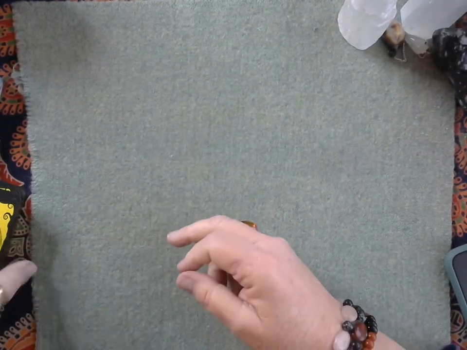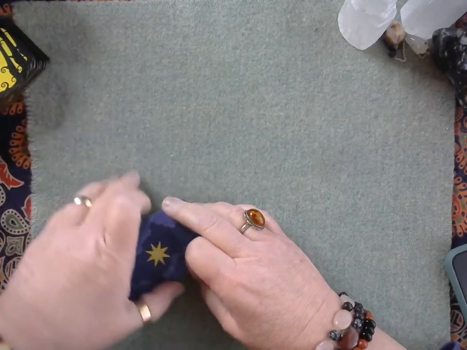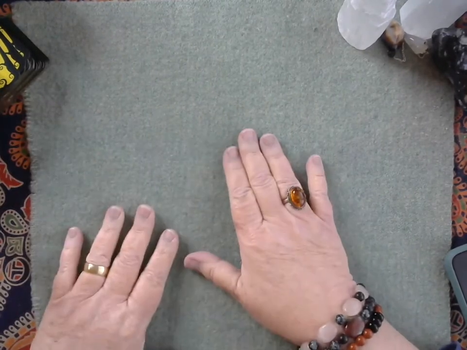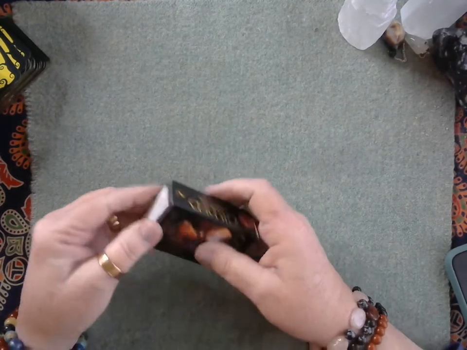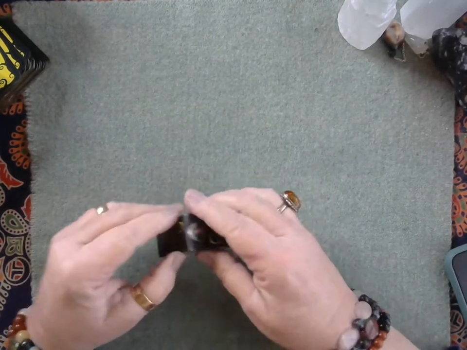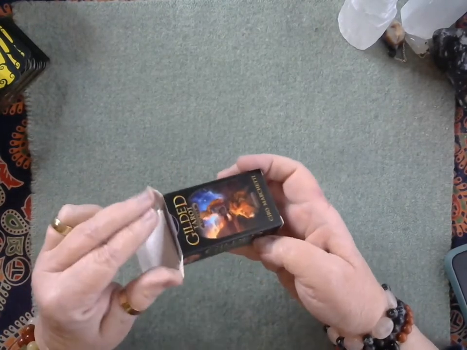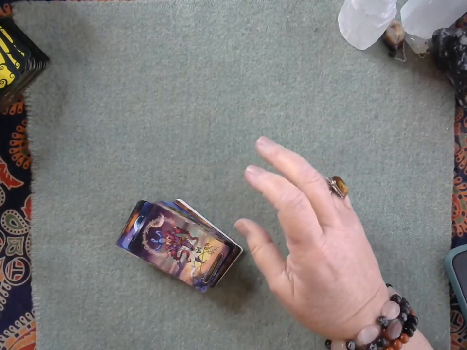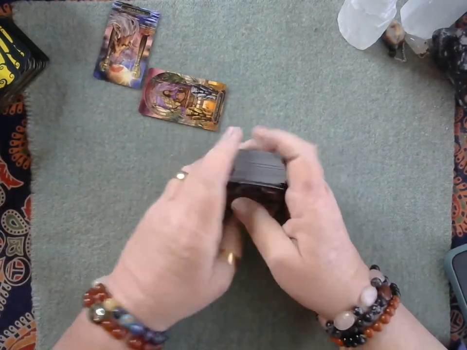Moving on. Got a lot of decks here. Good opportunity to get my decks out and give it a go. Here's a little deck. I haven't even used this yet. This was a gift we got for Yule. My husband got a little deck, I got a little deck. They're cute little decks. This is the Gilded Tarot.